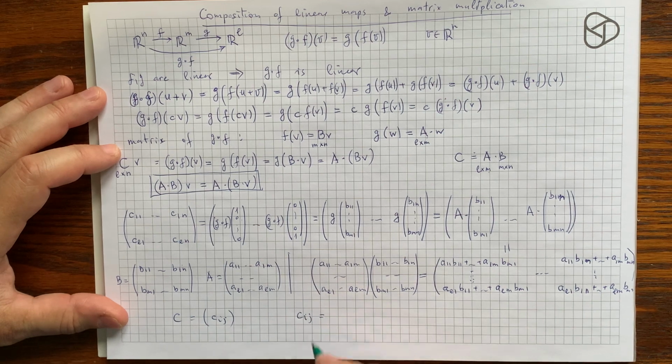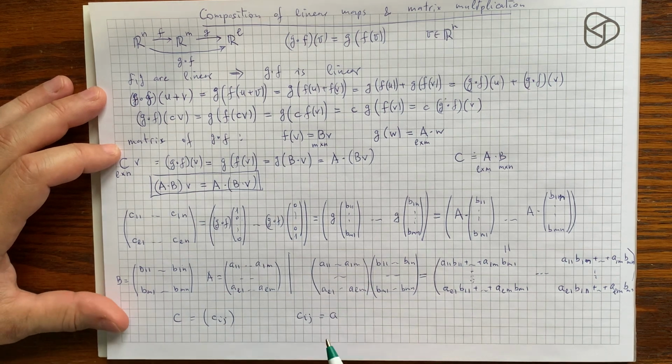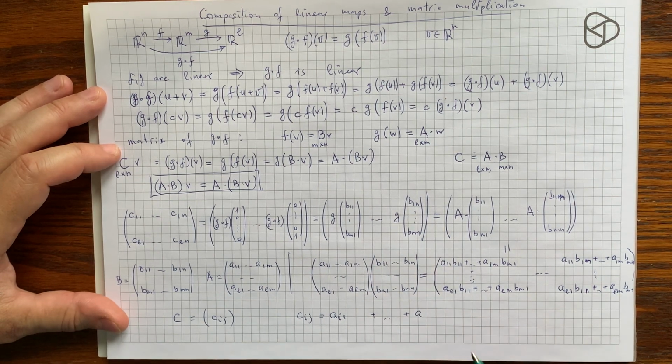According to this rule, we have to take elements from matrix A, which are all sitting in row i. That is the first element, and the last element in row i will be AiM.